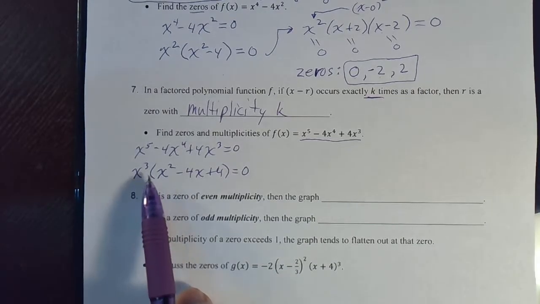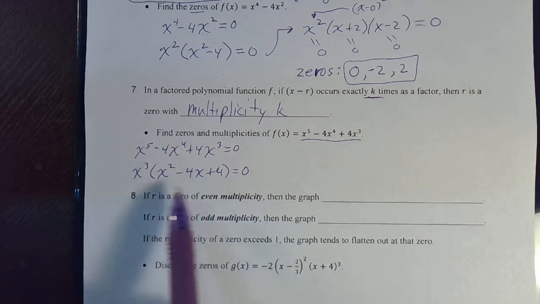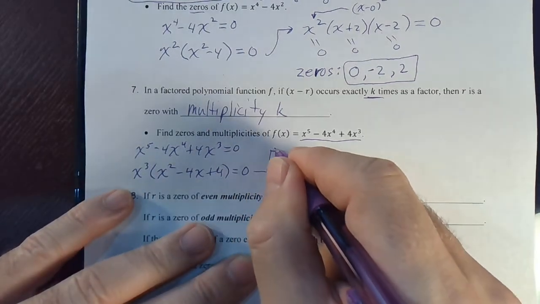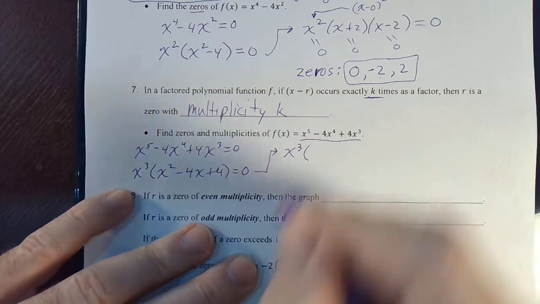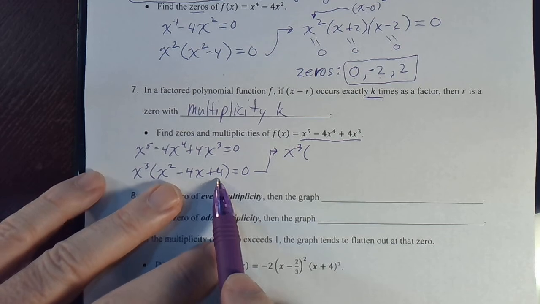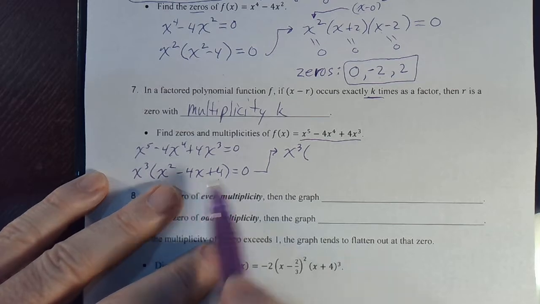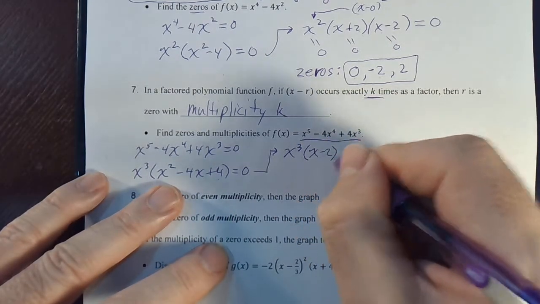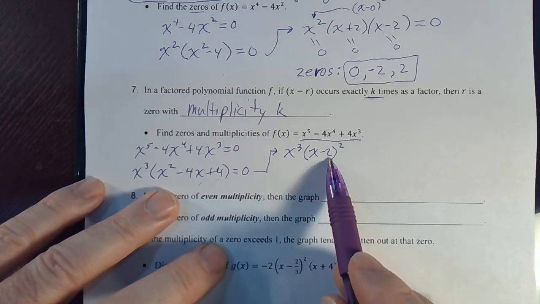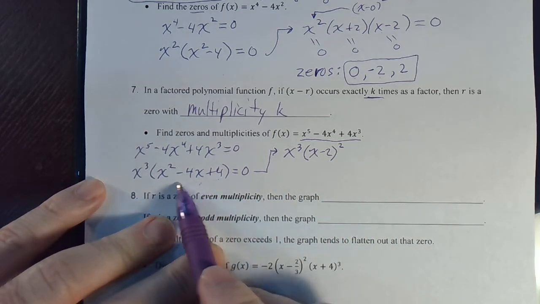And you can verify this. X cubed times x squared is this. X cubed times negative 4x is this. X cubed times 4 is this. And then we get to factor one more time what's in parentheses. So we get x cubed. And how do we factor this? X squared minus 4x plus 4. It's a perfect square trinomial. It's going to be x minus 2 quantity squared. Hopefully you're good at factoring this kind of thing, but you can double check by taking x minus 2 times x minus 2 and verifying that you get this trinomial right here.